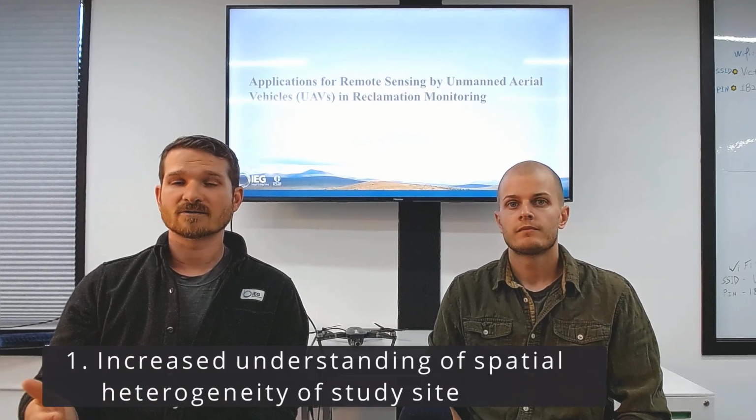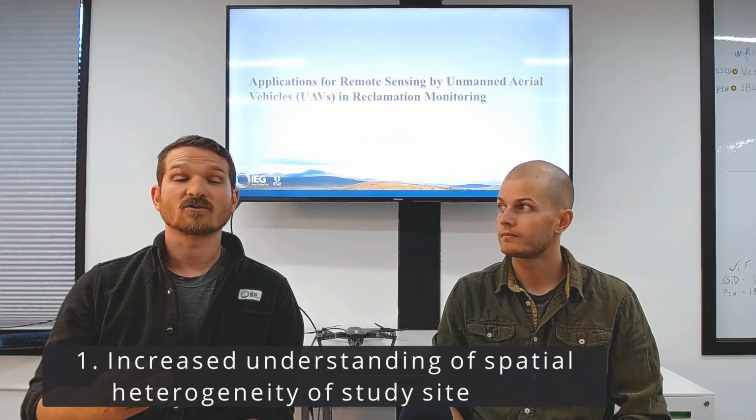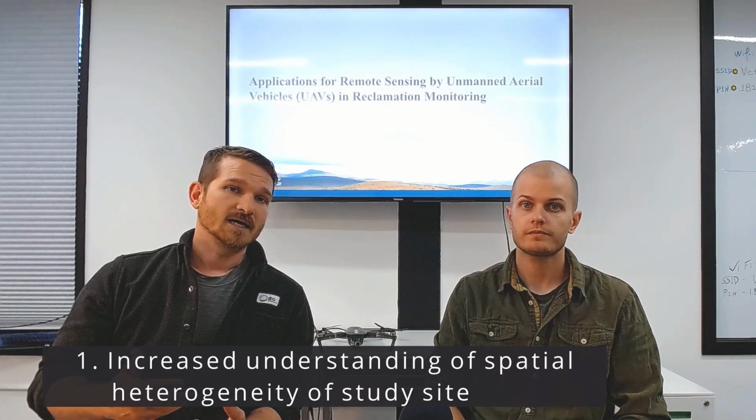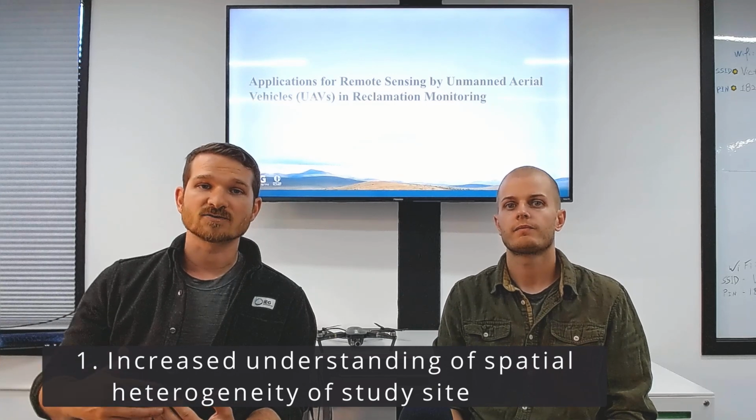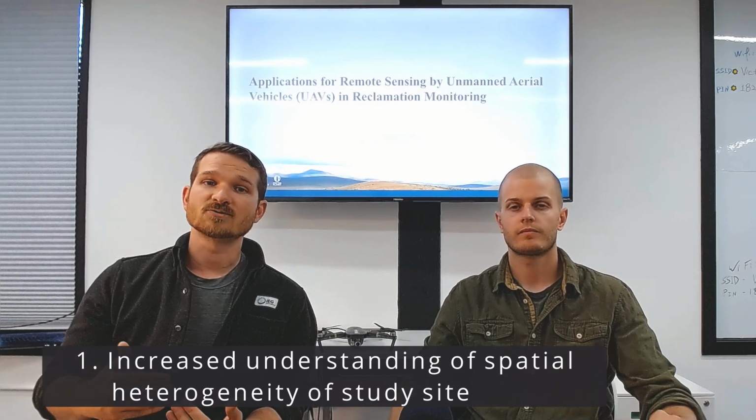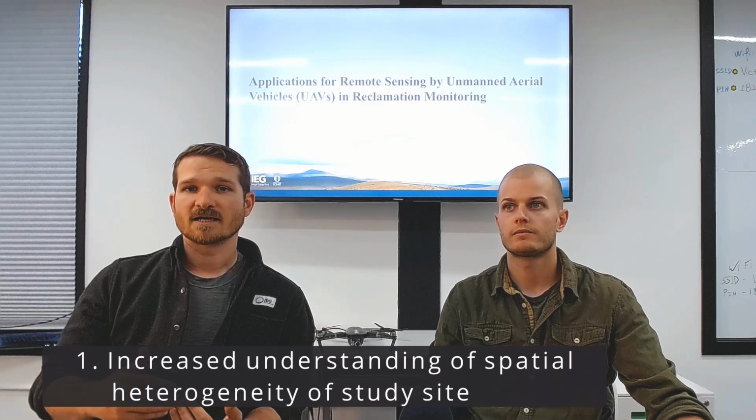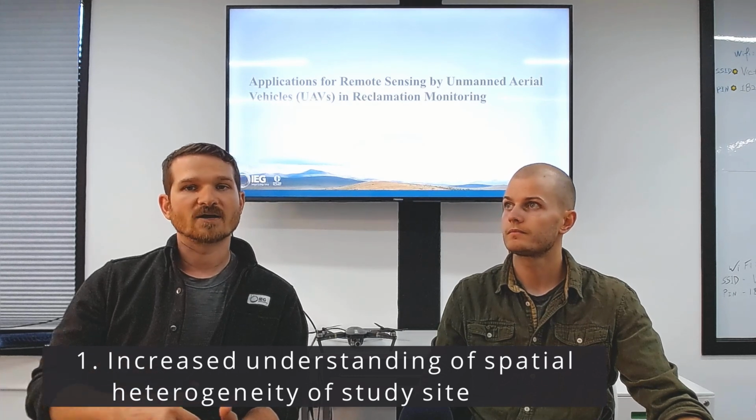The use of UAVs to conduct reclamation monitoring activities offers some clear benefits. First and foremost is a much better understanding of spatial heterogeneity of characteristics across a study area. Instead of using multiple plots to create a mean of plot conditions to represent the site, we can instead use a smaller subset of plots in order to train a model or ground truth a measurement.